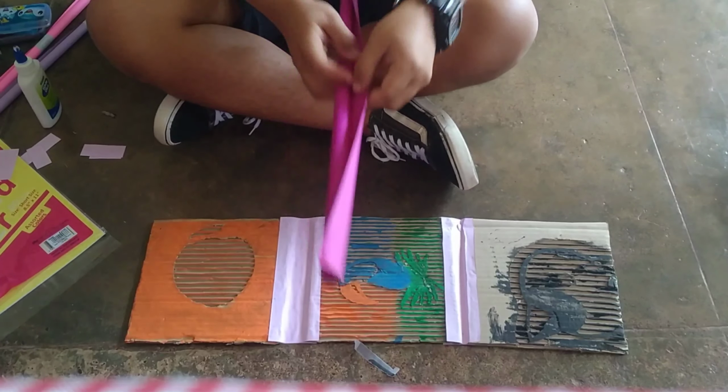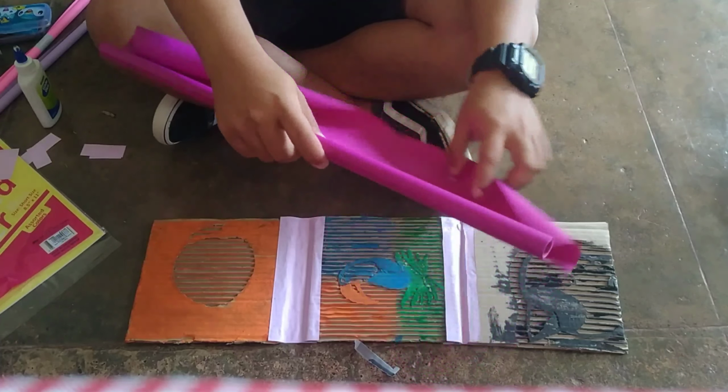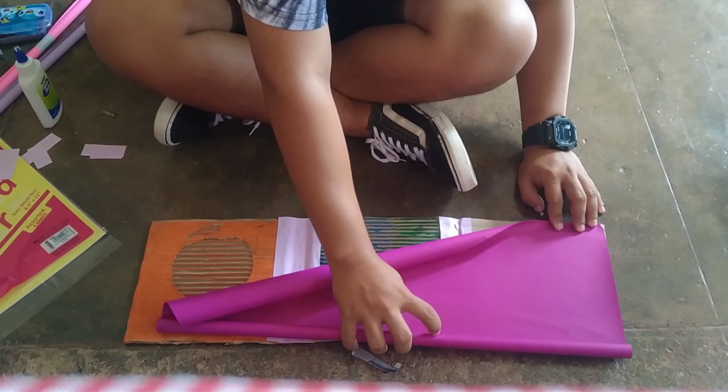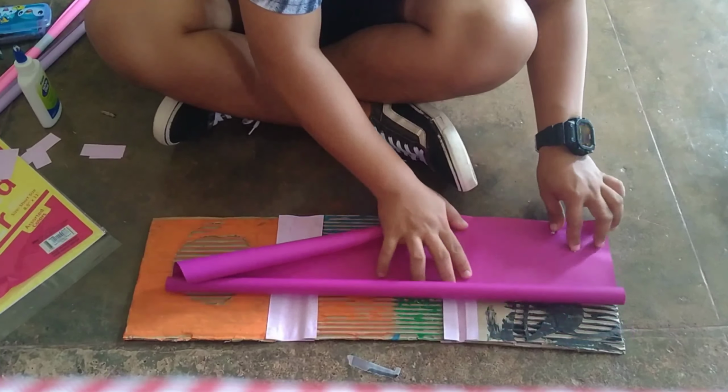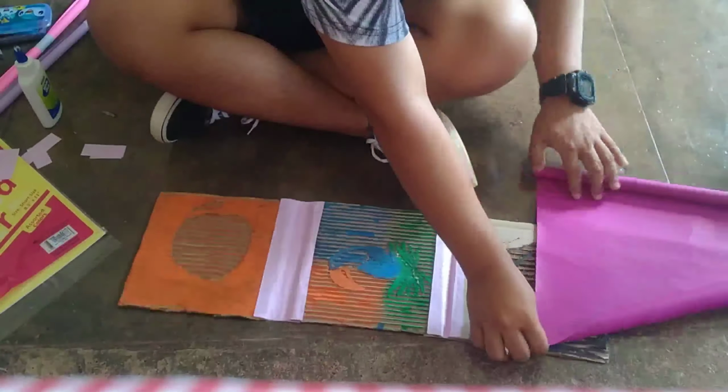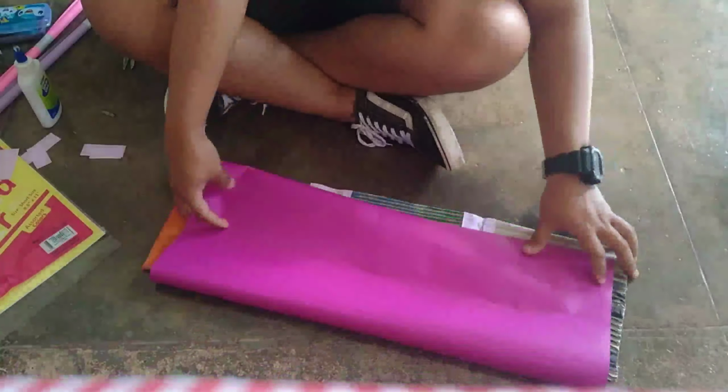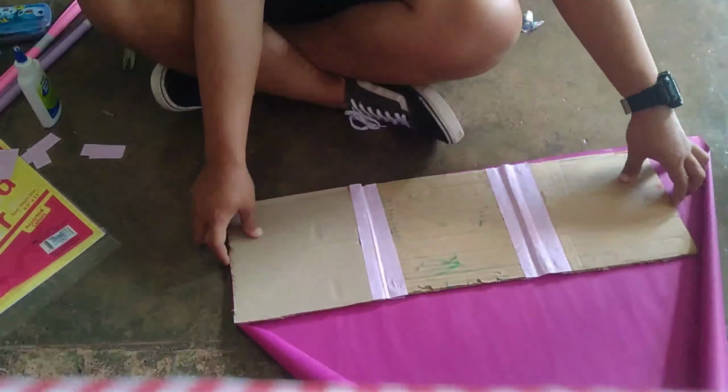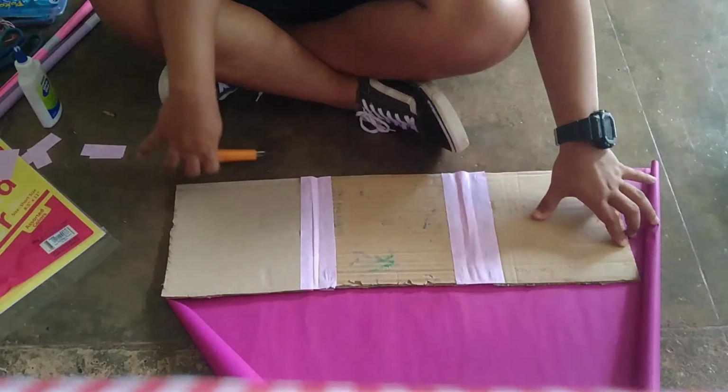The next step is we use a darker purple color of cartolina, and we are going to cover the board.